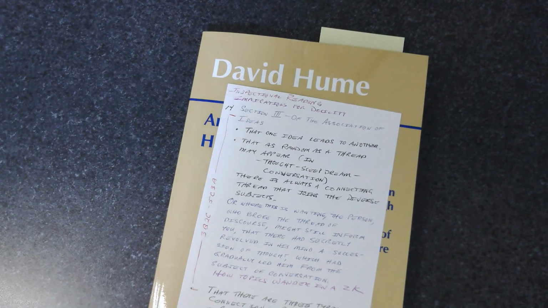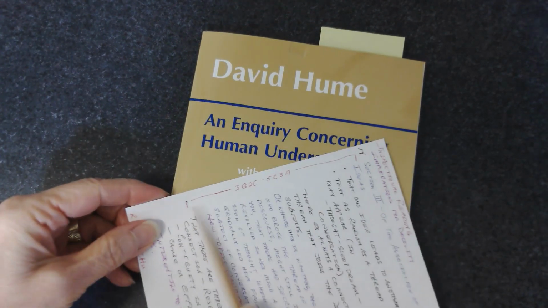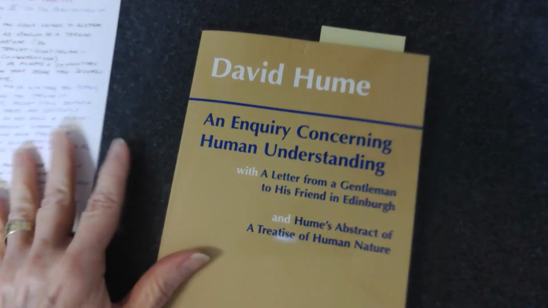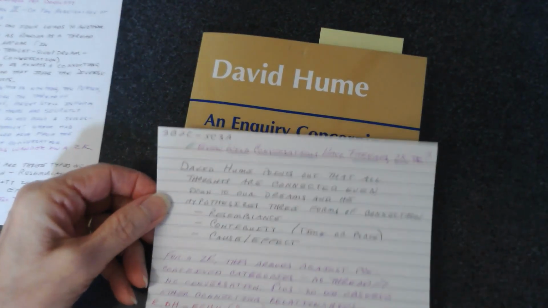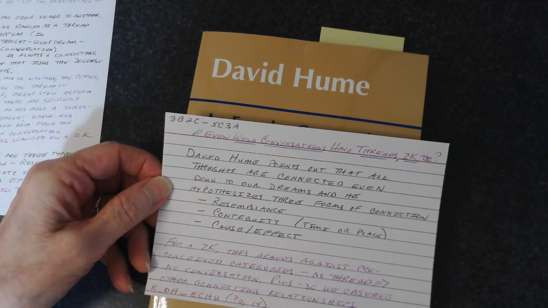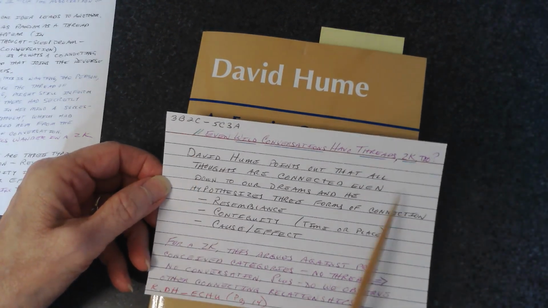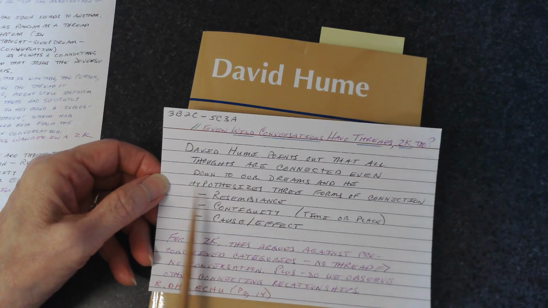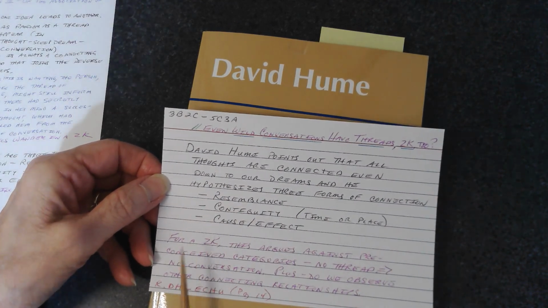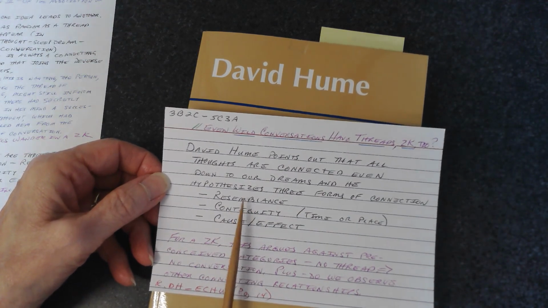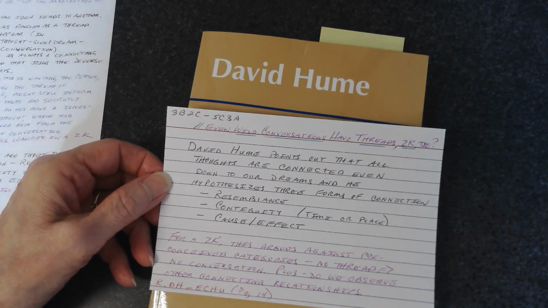So I thought, okay, I'm going to make a main card for it because it's a very interesting thought. And I ended up deciding to connect the two into one main card. So here's the main card that I made today to go with this book that I read heaven knows when and for heaven knows what purpose. And the thought that I captured is what David Hume was saying, that thoughts are connected even down to our dreams. And he hypothesized that there are those three forms of connection: resemblance, contiguity, cause and effect.